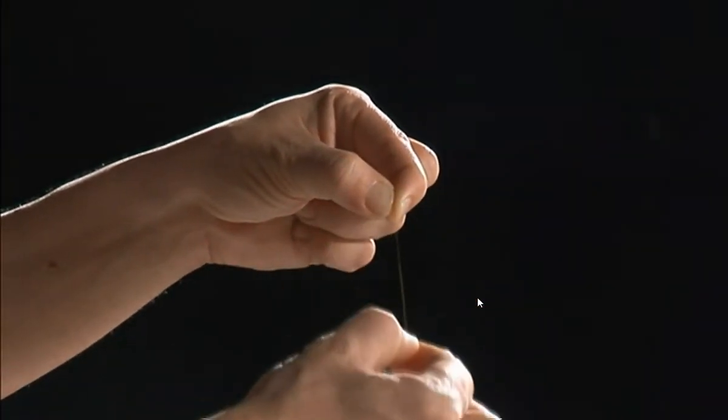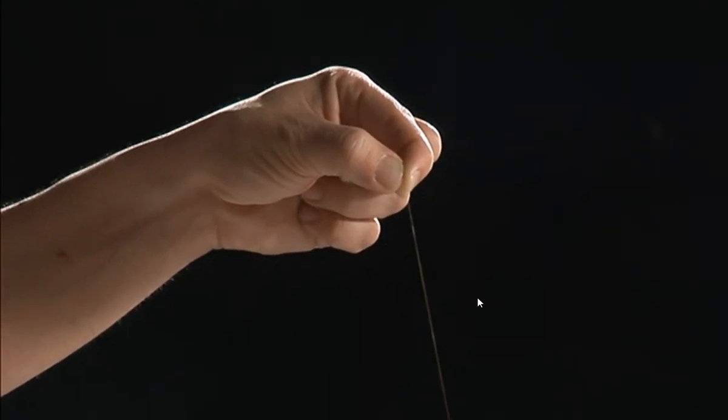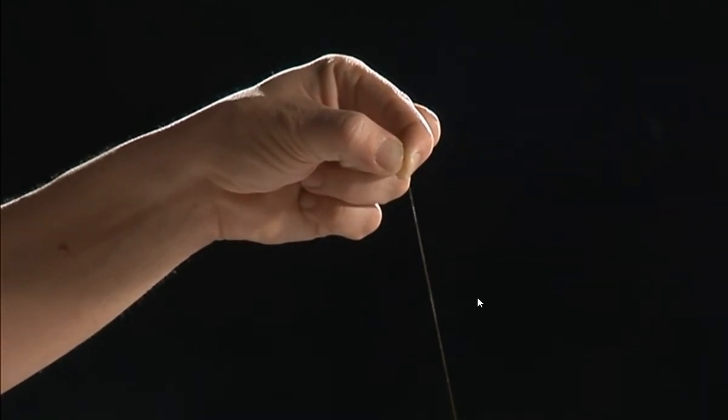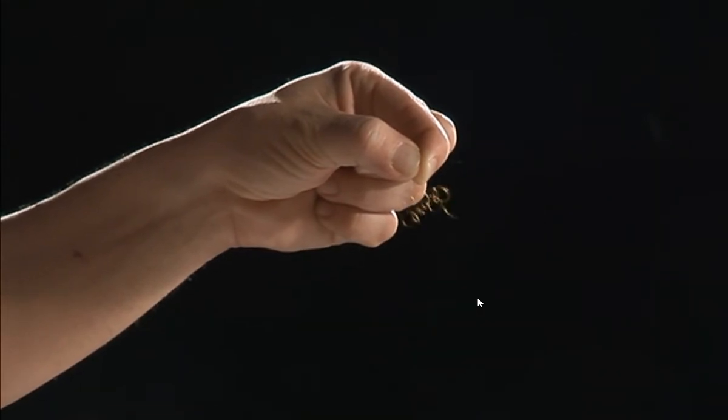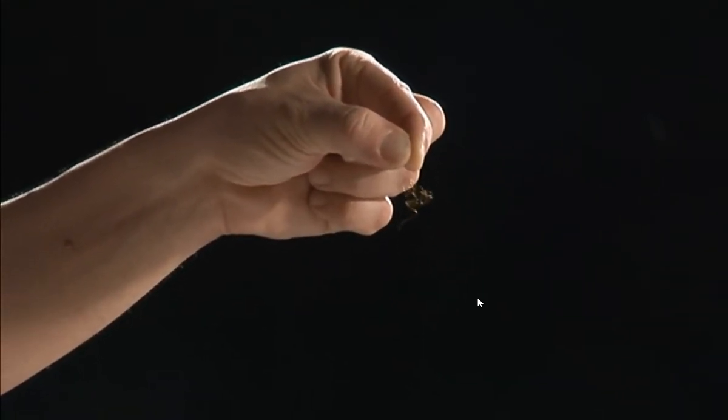Gently pull the hair taut for approximately 10 seconds and release. If the hair completely or almost completely returns to the curl pattern, it is in good condition. If it returns only 50% or less, it is structurally weak and needs conditioning.